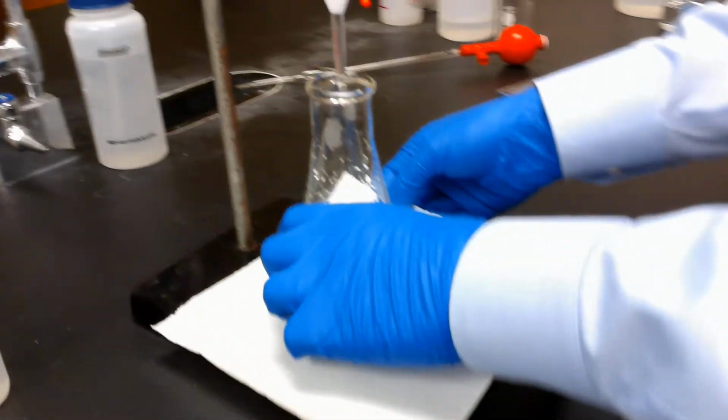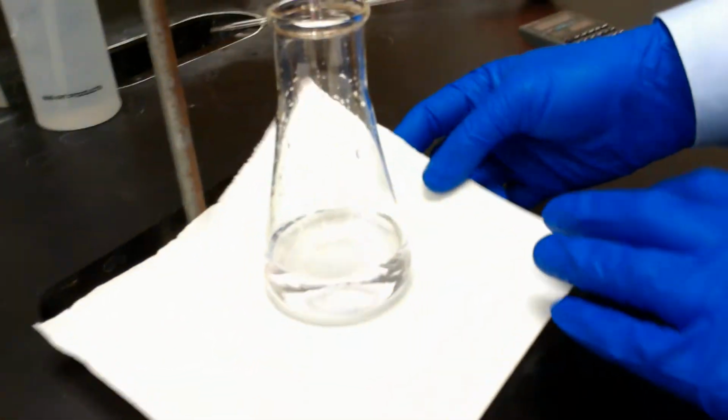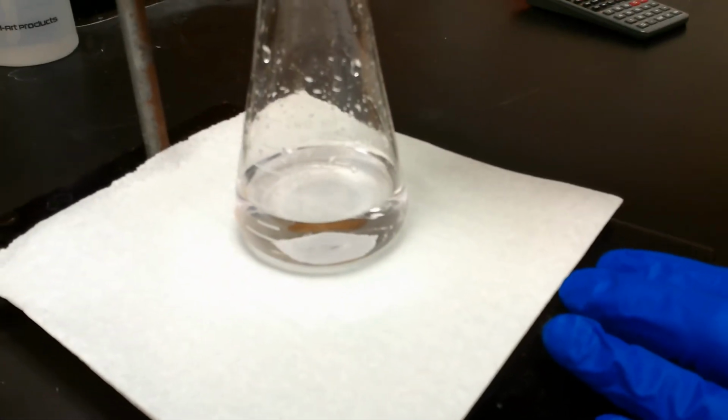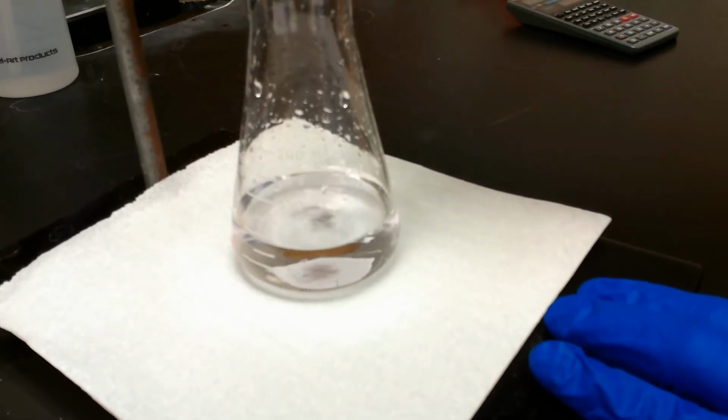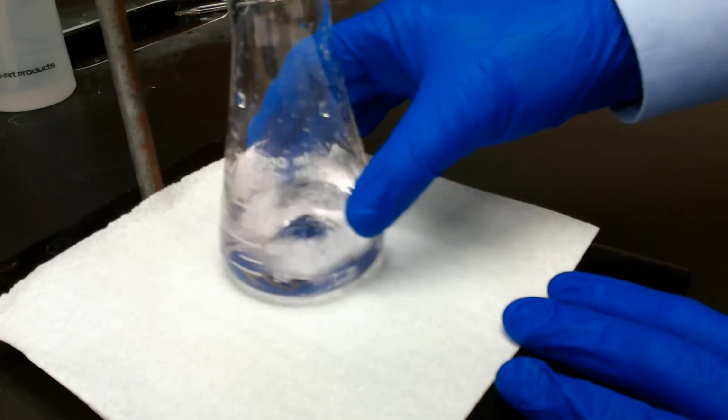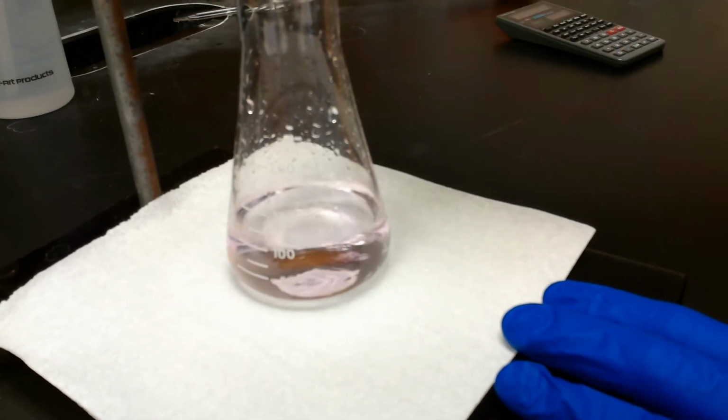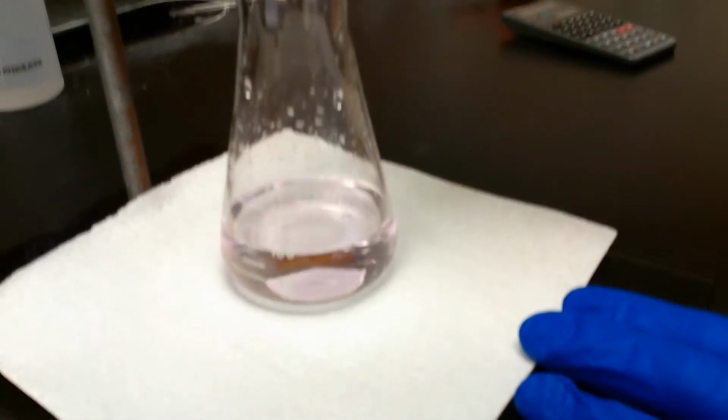Alright, I'm right here at the end of my final run, and I'm just approaching that point where it looks like it's going to change. So I'm going to add in a drop or two more and see if we can get that very, very clear change on the video. Put in 2 drops there. I'll go 1 more drop just to make sure that you can see it.